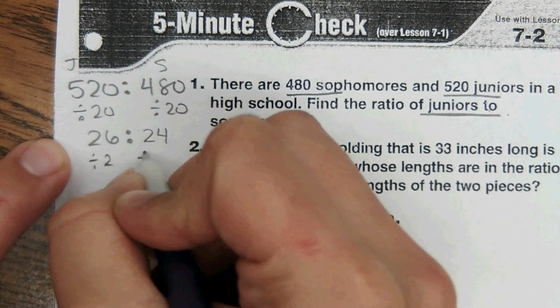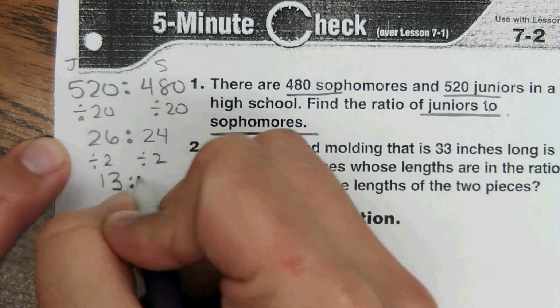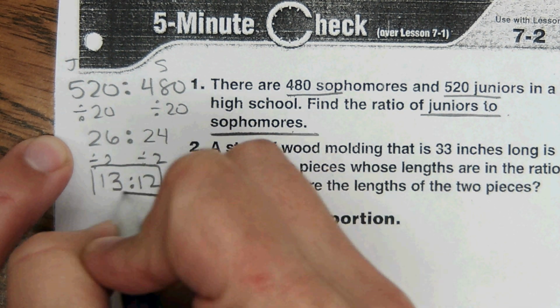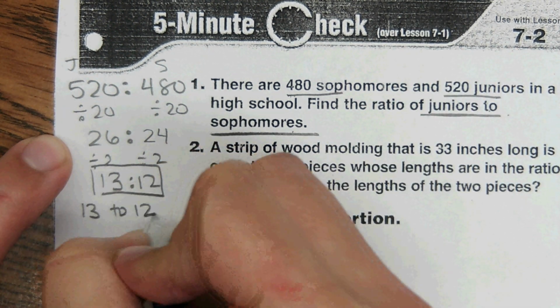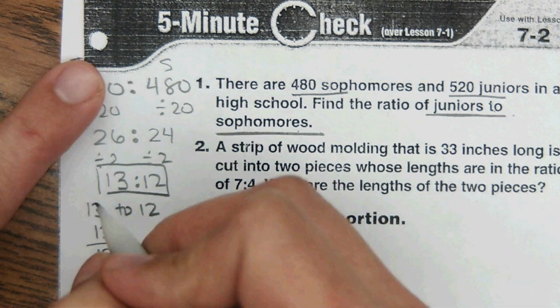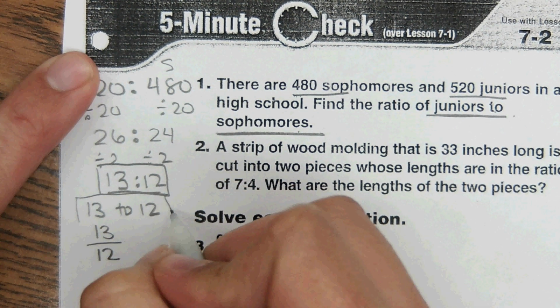Okay, so I simplified it a little bit. It's not simplified all the way because I can still divide by a common factor here. I'll divide by 2, and get 13 to 12. Once it's in the simplest form, that's what it's looking for. So 13 to 12, you could also write this as 13 to 12, juniors to sophomores, or you could write it as a fraction, 13 over 12, juniors to sophomores. All three are correct.